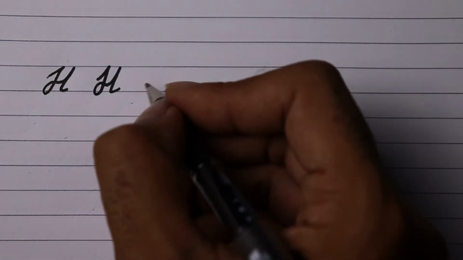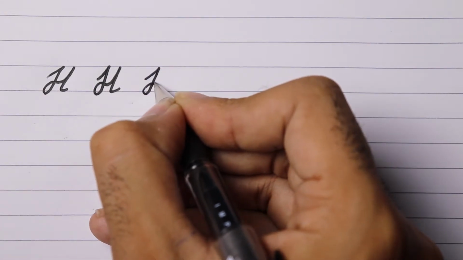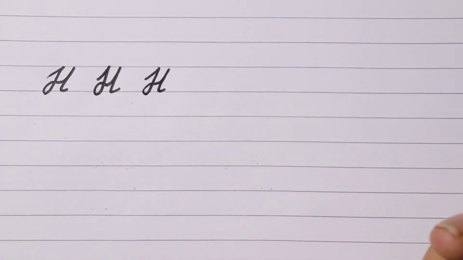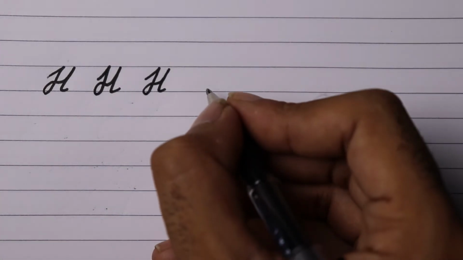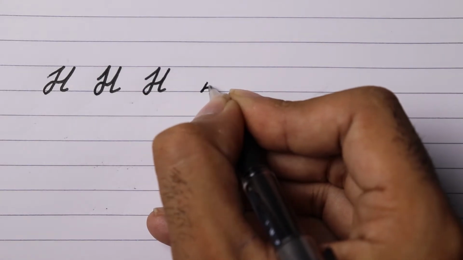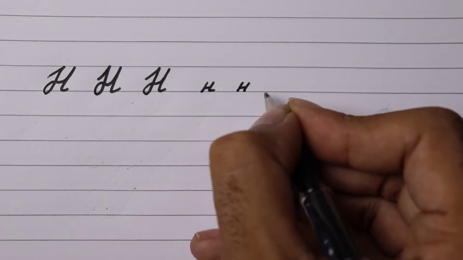This is the capital letter N. Let's do it one more time. And the lowercase is just a small version of that.